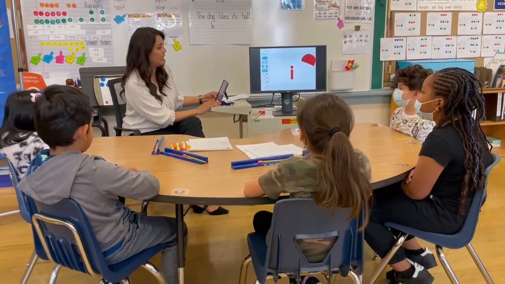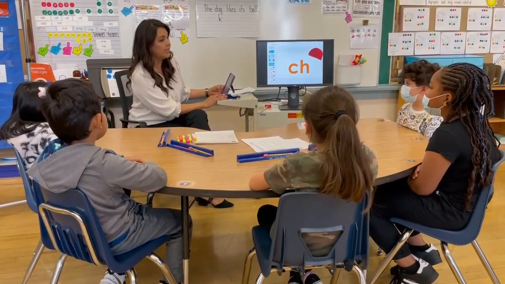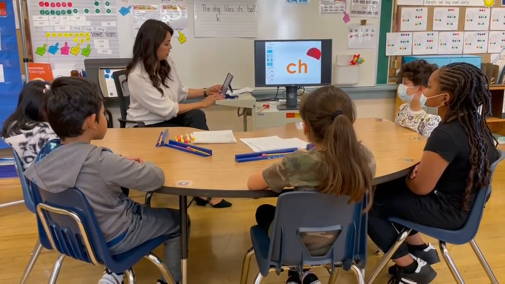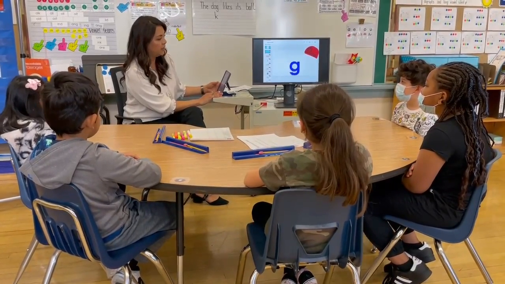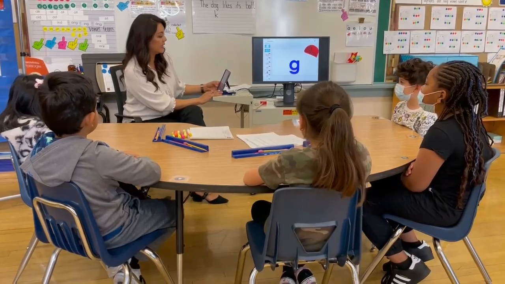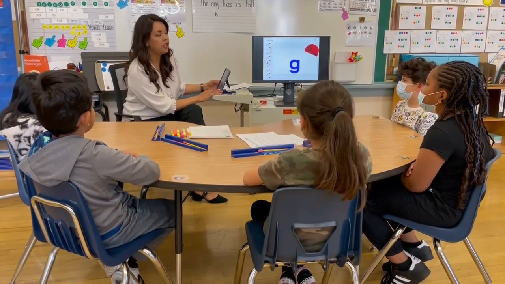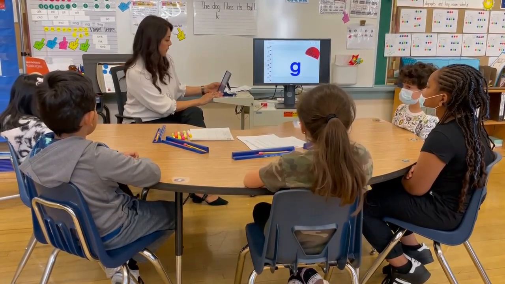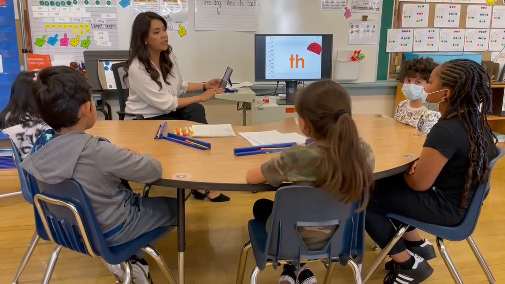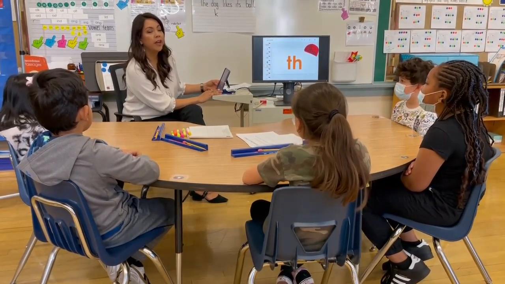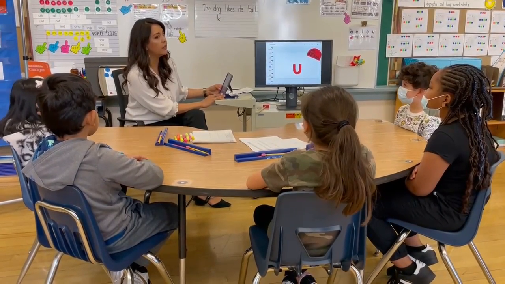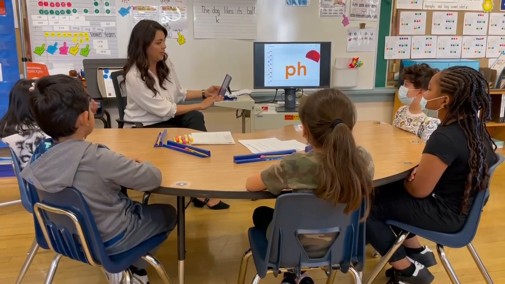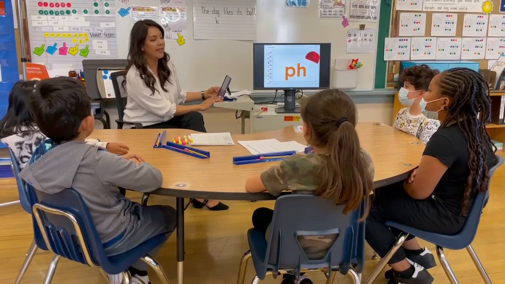I says ih. C-H says ch. S-H says sh. G says g. Let's try that one again. G says g. T-H says. Okay. U says. This one's a tricky one. P-H says.